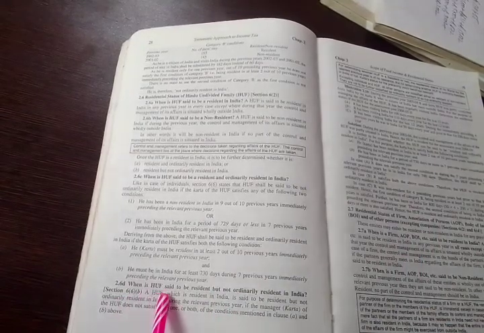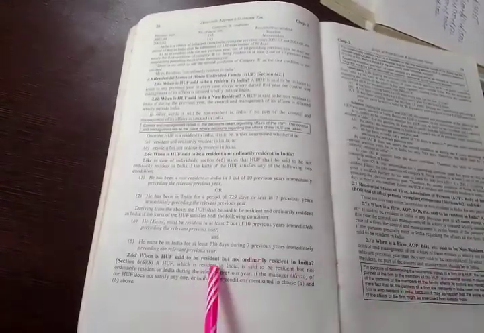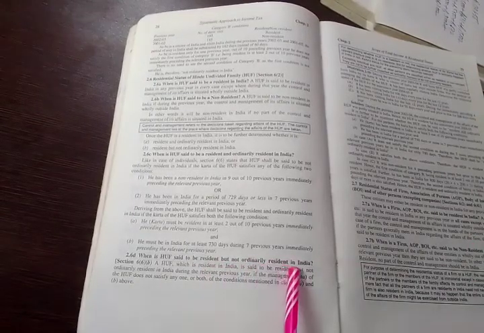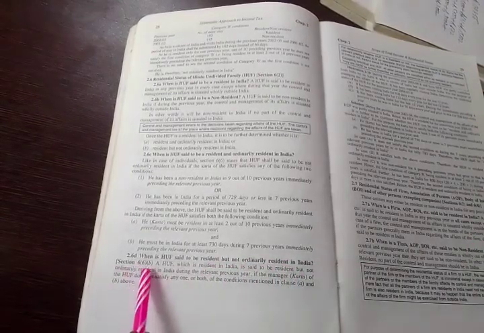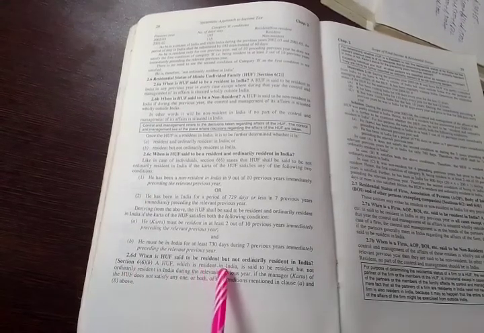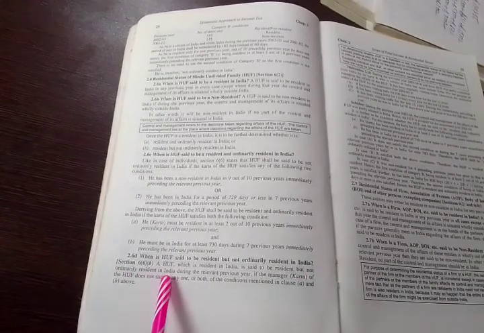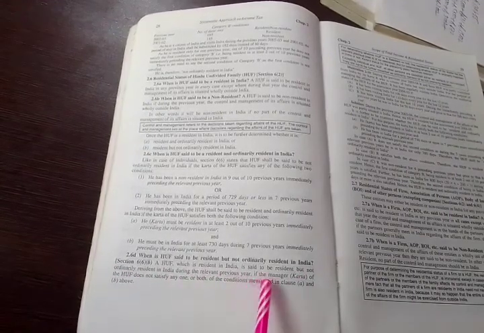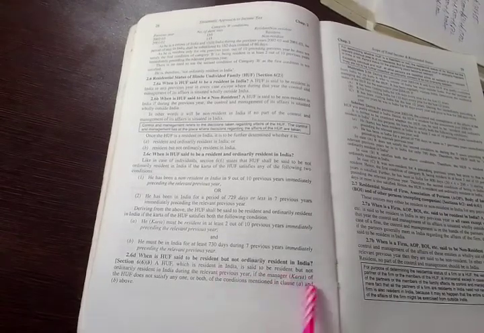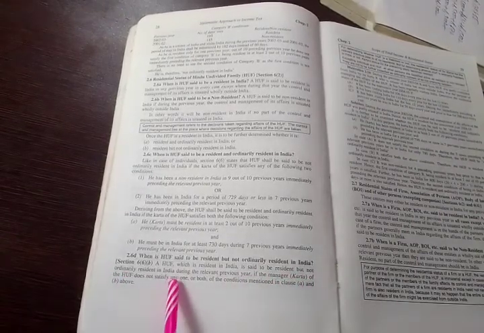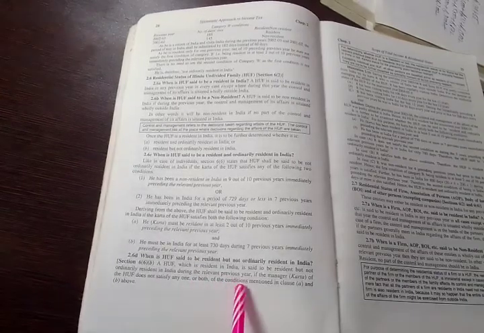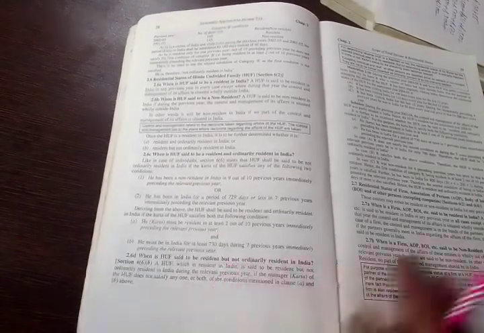When is a HUF said to be resident but not ordinarily resident in India? Section 6(6)(b). A HUF which is resident in India is said to be resident but not ordinarily resident in India during the relevant previous year if the manager, that is the Karta, of the HUF does not satisfy any one or both of the conditions mentioned in clauses A and B above. Is this the same as for individuals? Yes, it is the same.